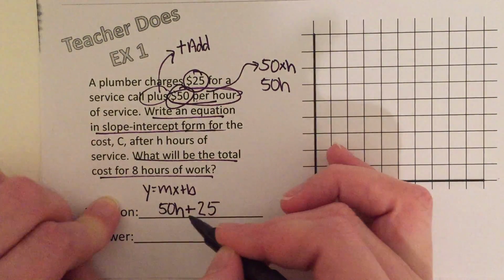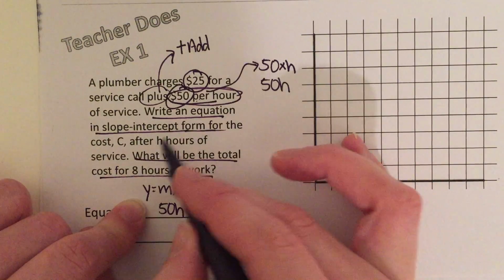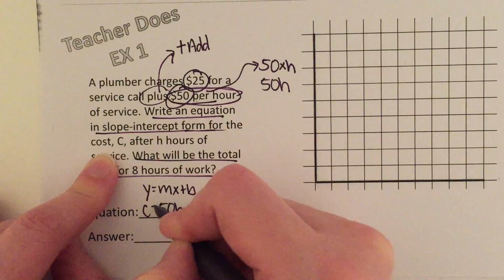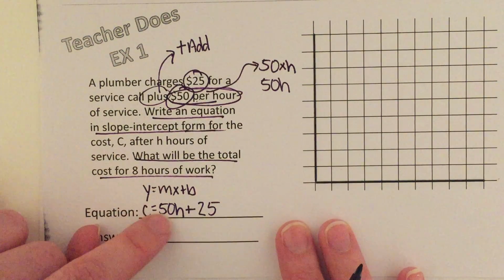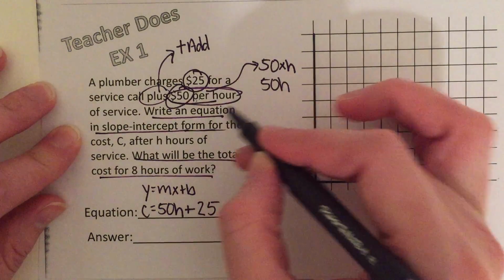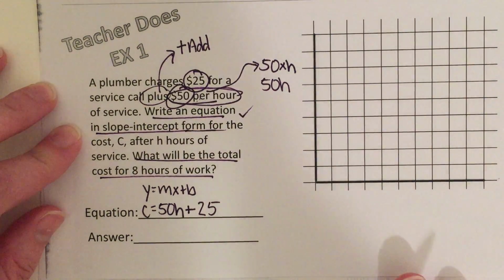And instead of y, I have hours, h. We're going to say that is cost, c. So c equals 50h plus 25. There is our equation. We have that part done.